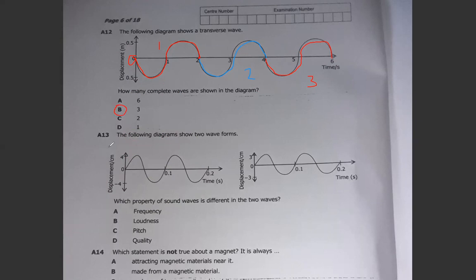A13. The following diagram shows 2 forms of waves. Not types, but forms, 2 waveforms. So we have the first one where we have the displacement on the x-axis. We also have the time. We have the displacement here. We also have the time. So these 2 waves are different in some ways.